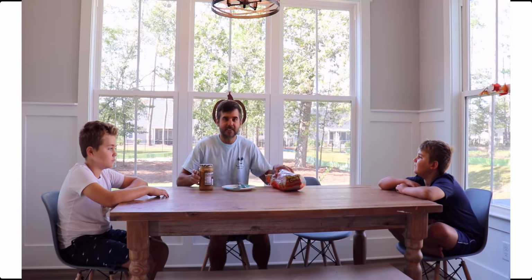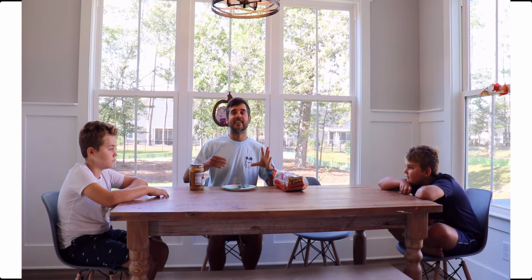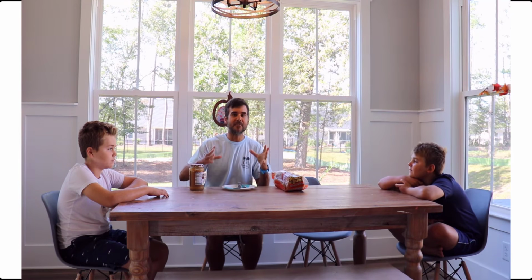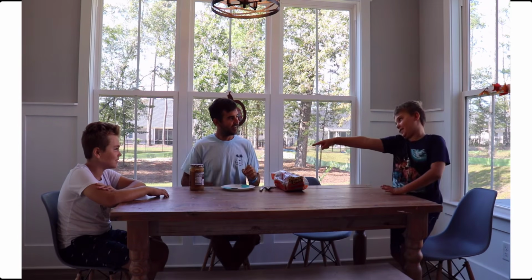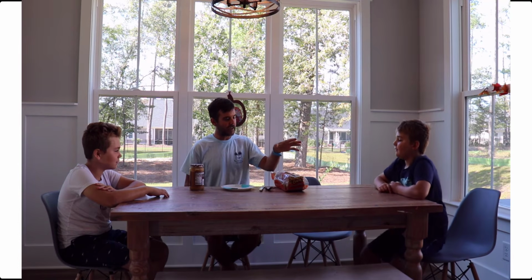Okay, so as I said, we're going to be testing out if my kids can teach us how to make a peanut butter sandwich. Do you think they can do it? Let's see. Okay, kids, how do you make a peanut butter sandwich? Put the bread on the plate! Put the bread on the plate? Okay, so here's the bread. I'm going to put this on the plate.